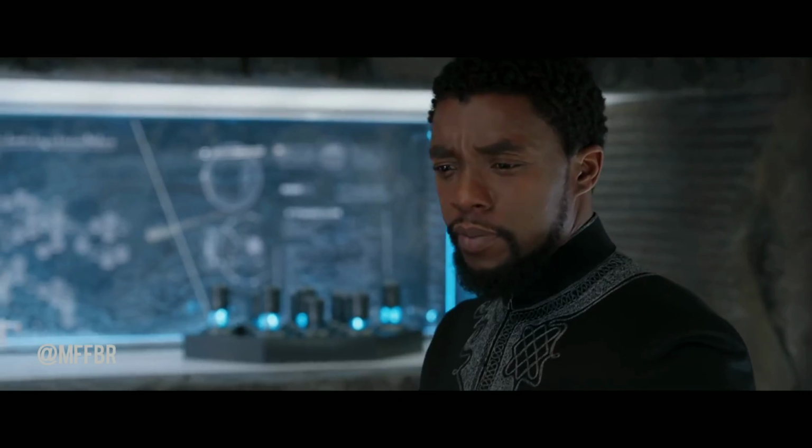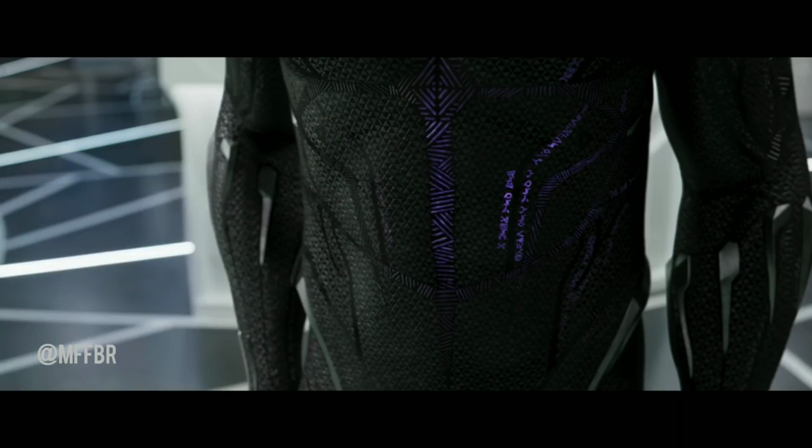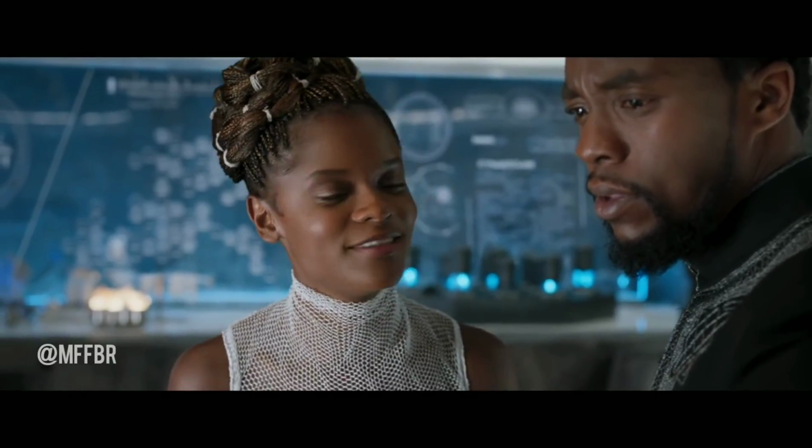The nanites absorb the kinetic energy and hold it in place for redistribution.